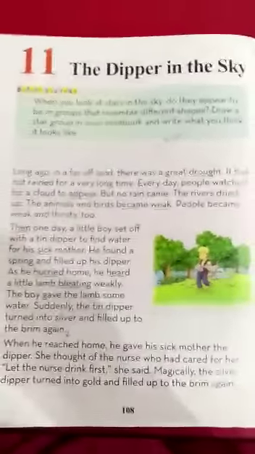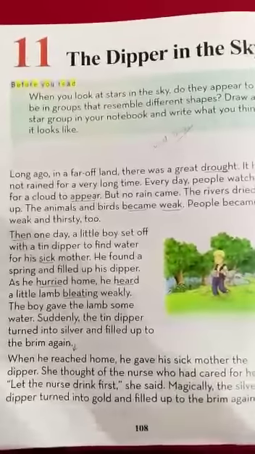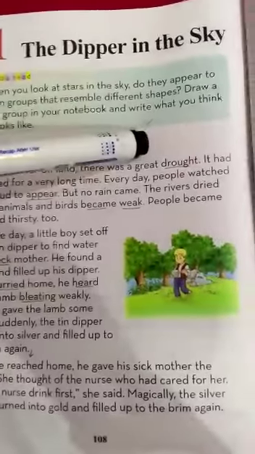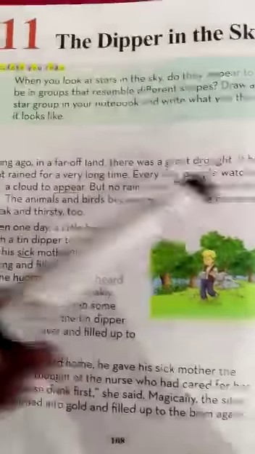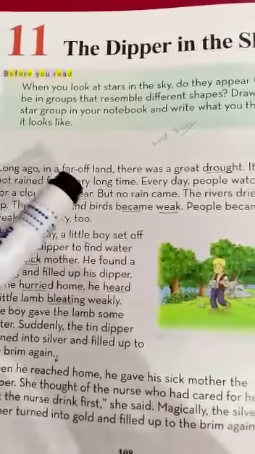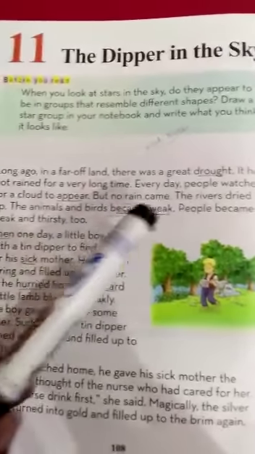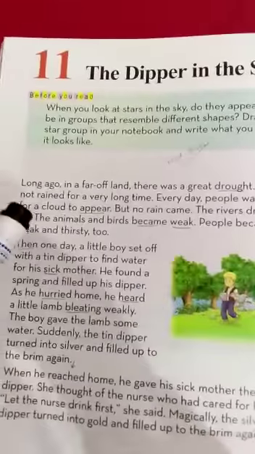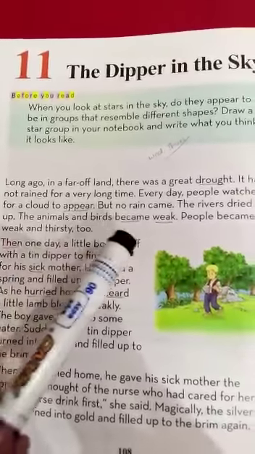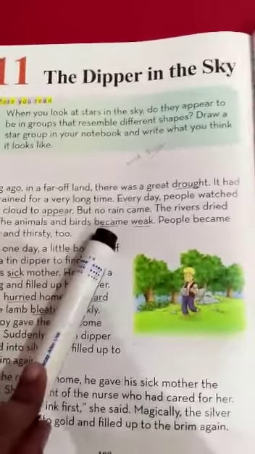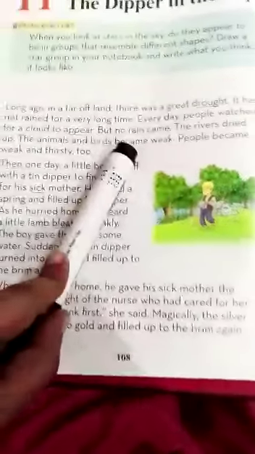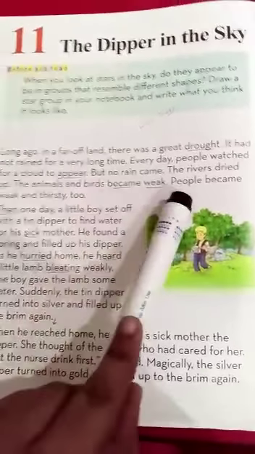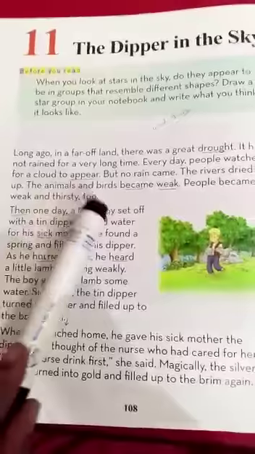Are you ready for the reading? Okay my dear class, long ago in a far off land there was a great drought because there was no water and they were very thirsty. It had not rained for a long time. Every day people watched for a cloud to appear, but no rain came. The rivers dried up, the animals and the birds became weak, because whenever we don't get water we feel tired, because water is very essential for our life, but they did not get the water. People became weak and thirsty too.